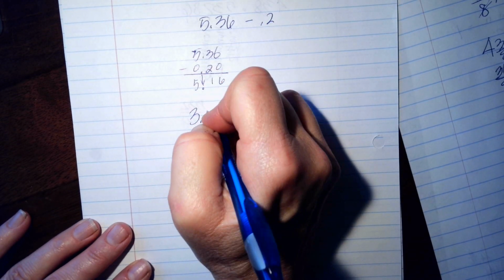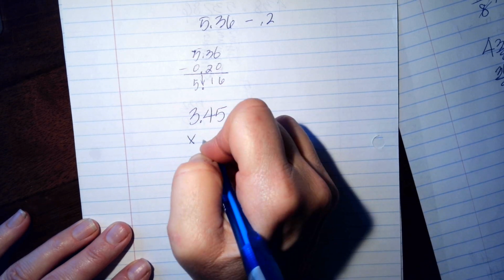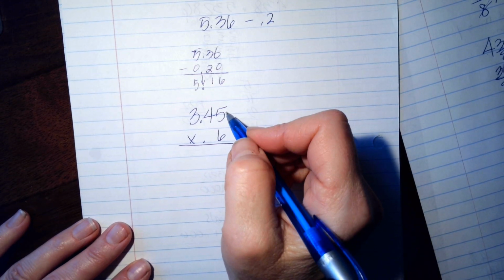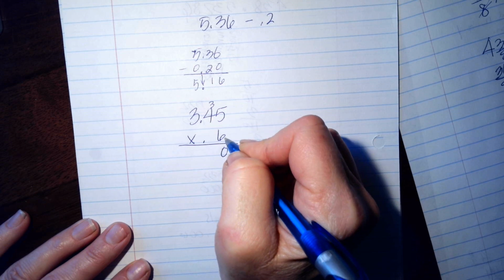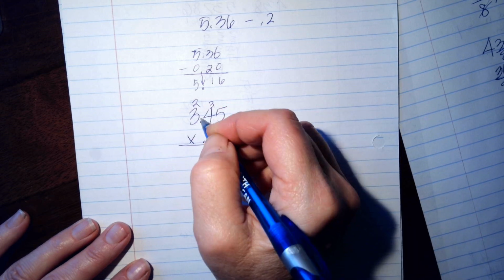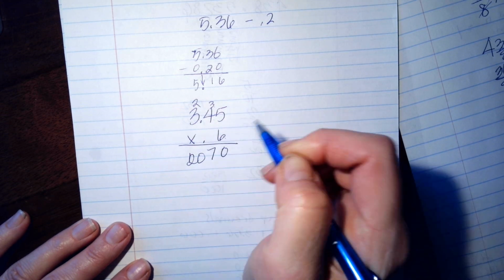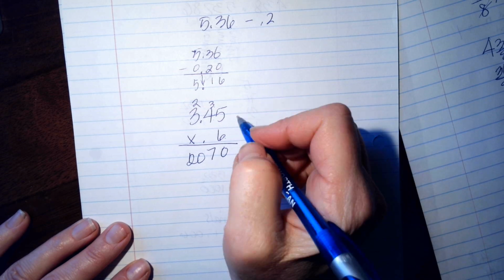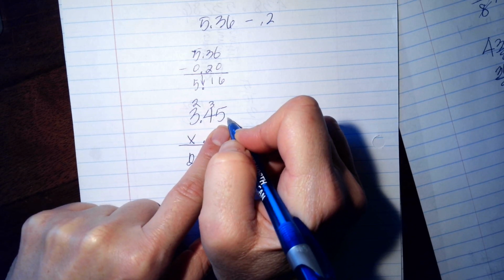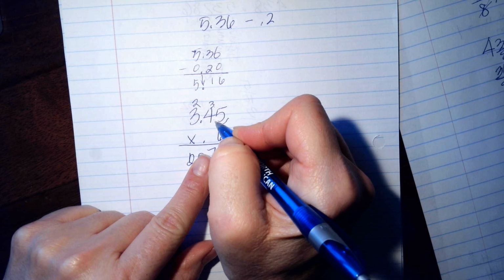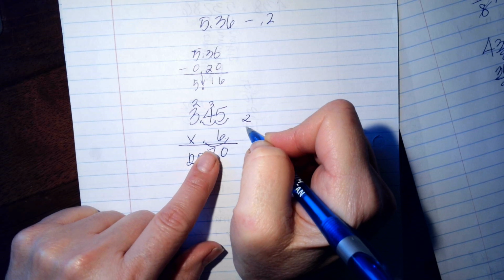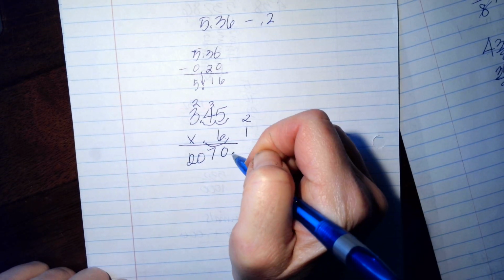For multiplication, we're going to do it as our normal multiplication. So 5 times 6 is 30. 6 times 4 is 24, plus 3 is 27. 6 times 3 plus 2 is 20. Now we're going to count how many decimal spots there are from the end of the problem. So I have 1, 2 spots here, and then I have 1 spot here. So that means I move my decimal 3 spots over.